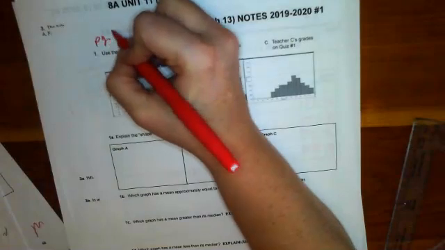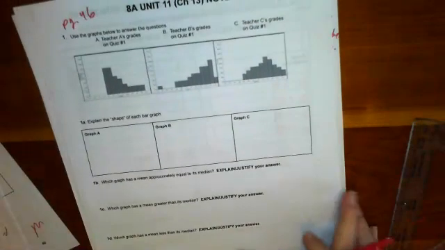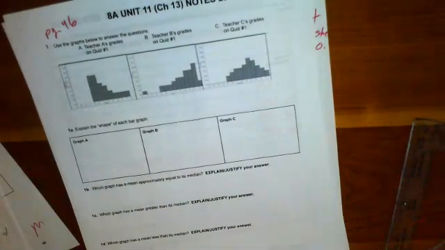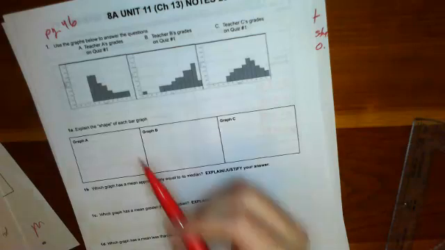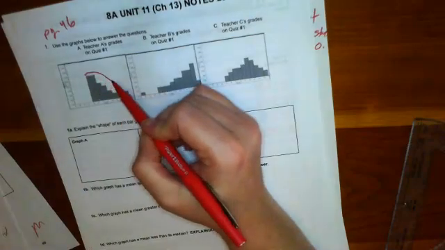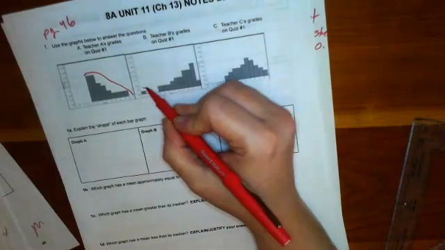If you turn to page, oh, you know what? Turn back to page 46 for a second. Sorry about that. I want you to look at 46 as well. We're just going to do the top part. I just want to make sure that you see what the shapes look like on these things.